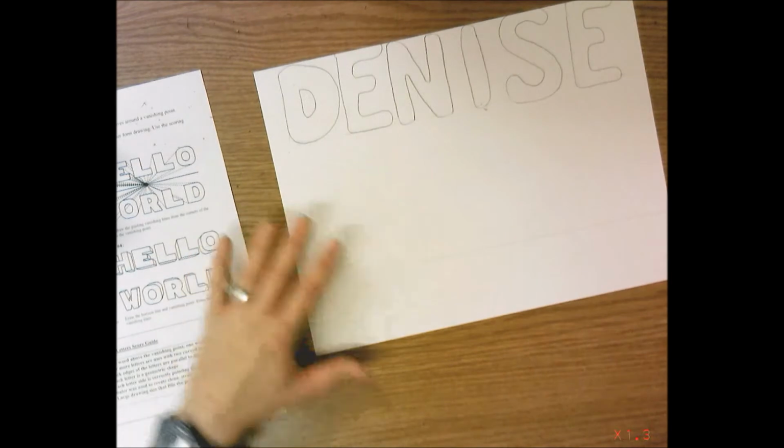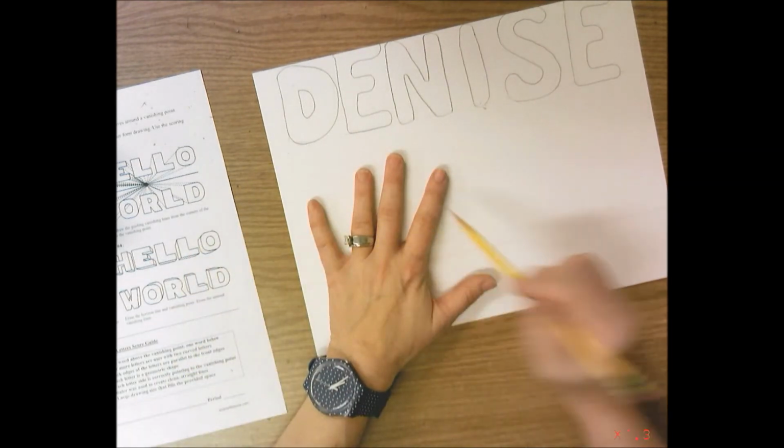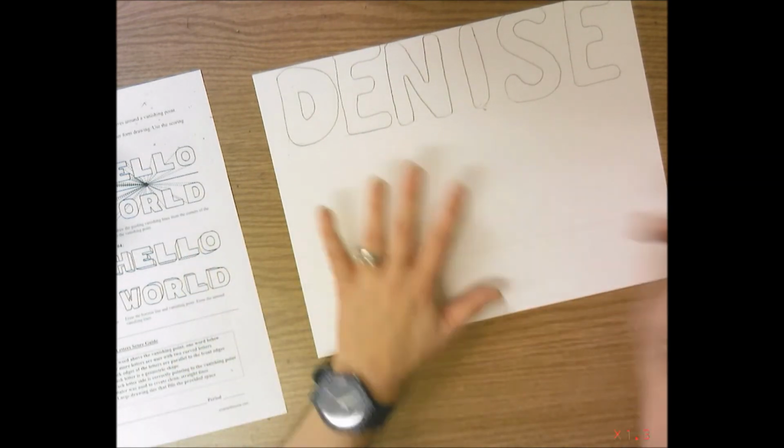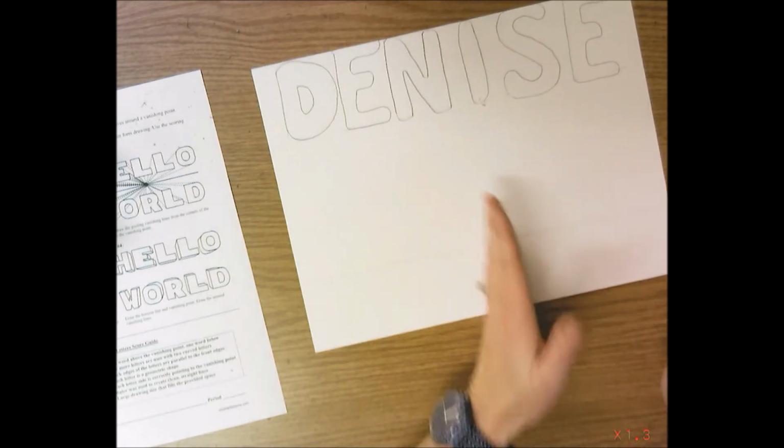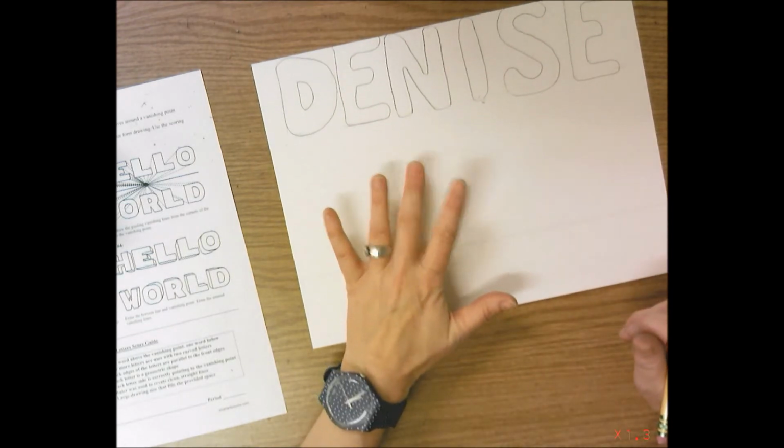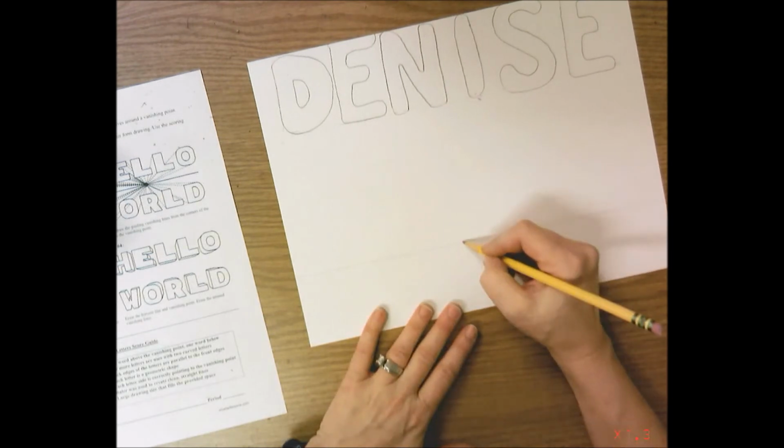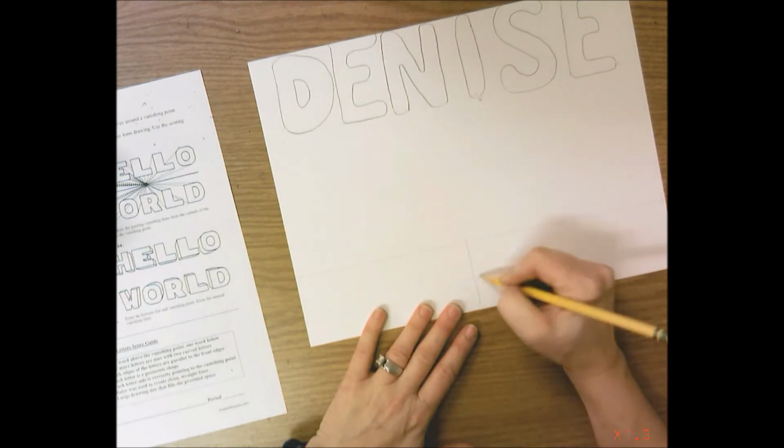So I'll do my last name down here, Jackson, J-A-C-K-S-O-N. So it's 7 letters. So that middle letter is going to go right in the middle. So J-A-C-K. So K is the middle letter. So that's going to go here in the middle. So I'm going to print that.